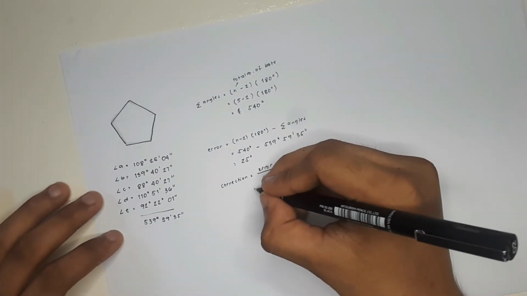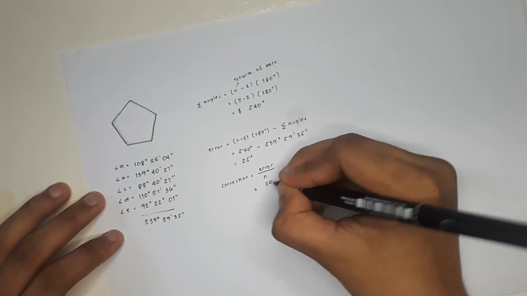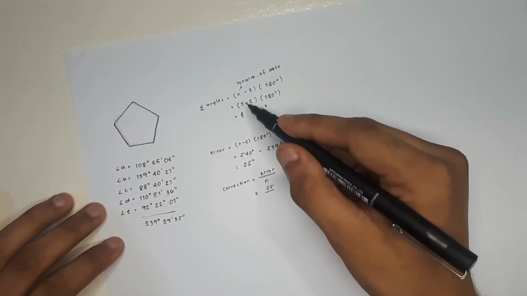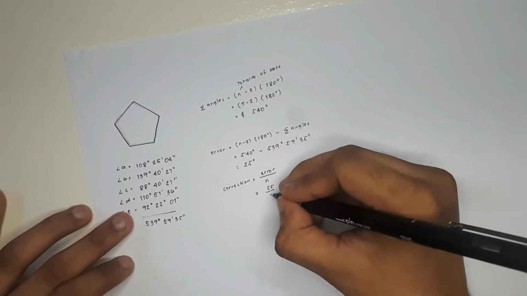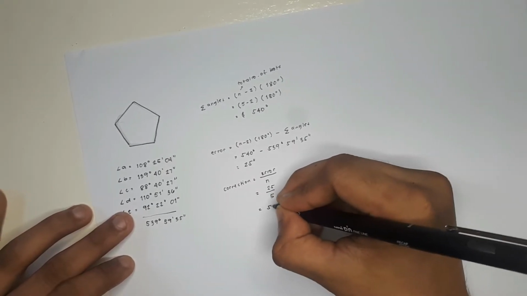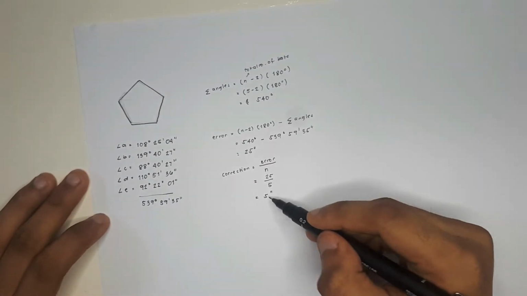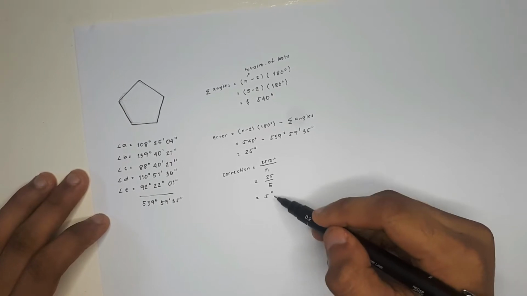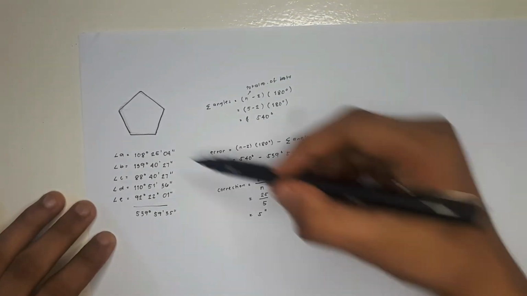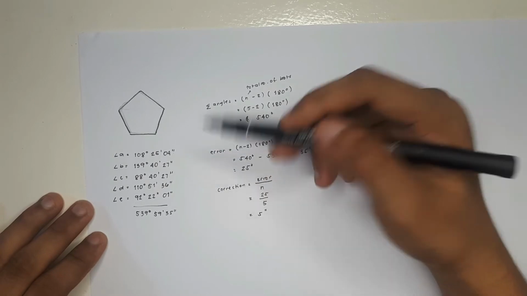So we have the error, which is 25, divided by the number of knots, so we have 5. This will give us 5 seconds, and this will be the correction needed that we will add in each interior angle to adjust them.